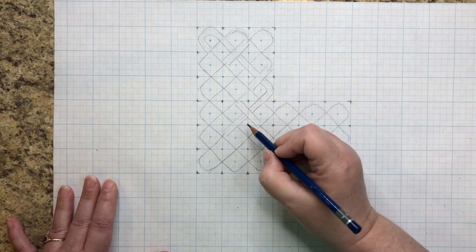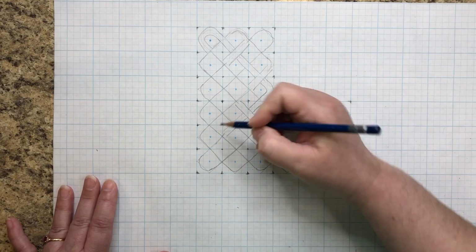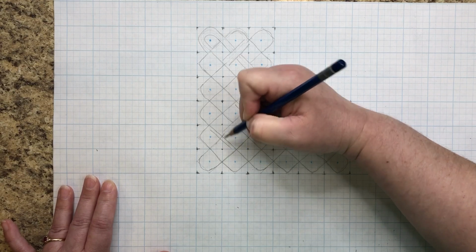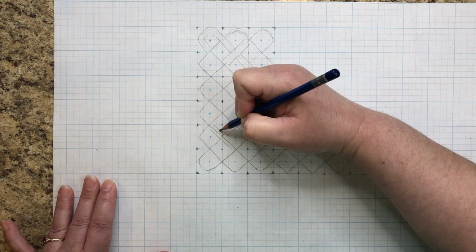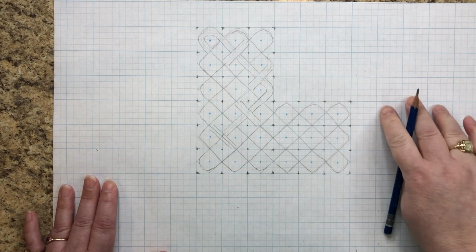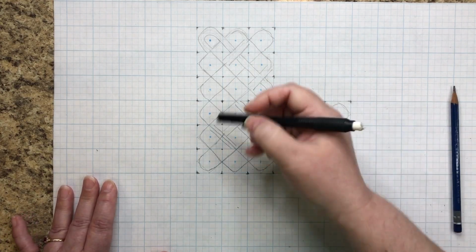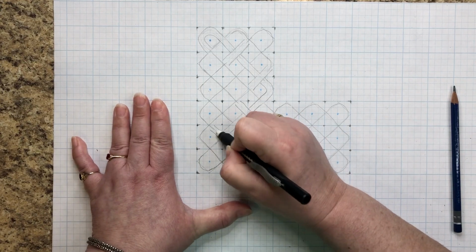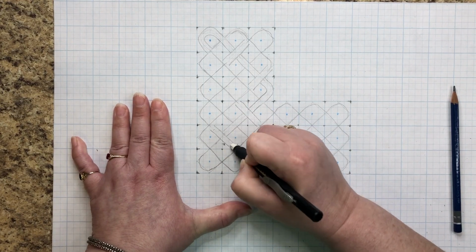All right, so we went over, we need to go under. When you're doing this, do not jump around. Pick a spot to start with and stay with it. Don't jump around or you will screw up your overs and unders. You have to pick one spot and just go with that one spot.